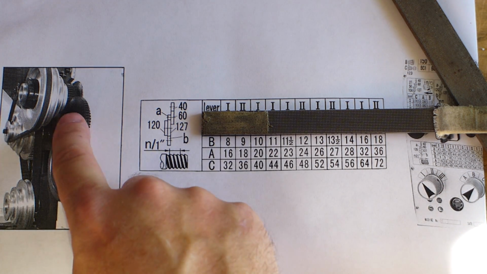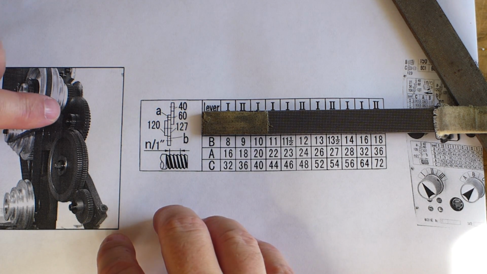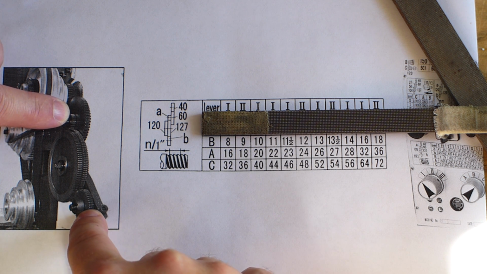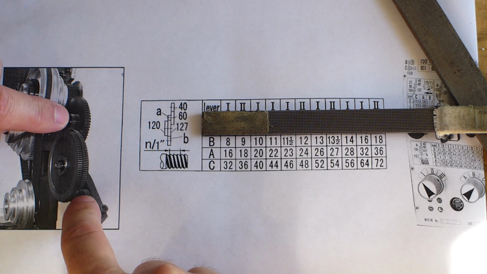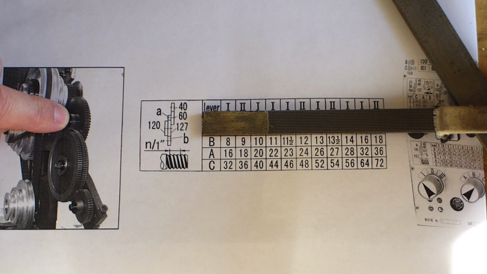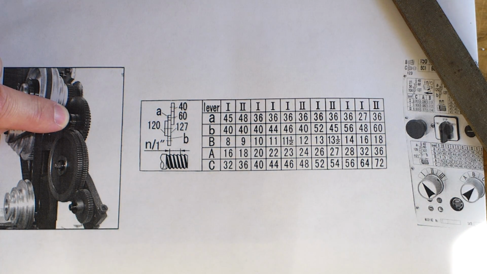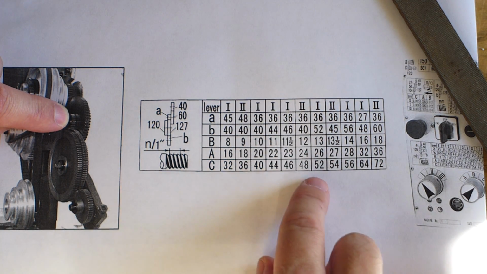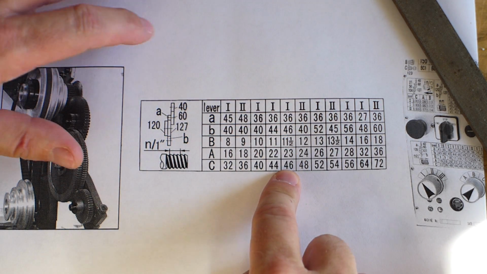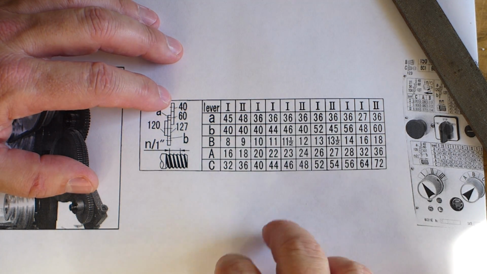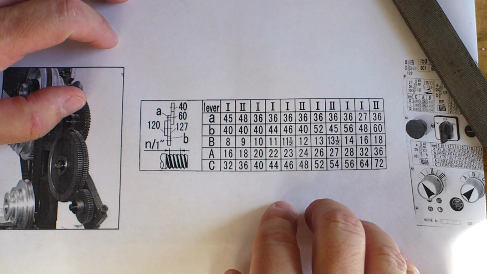Well, what's left? What's left is these gears. Gear A and gear B. You need to figure out how many teeth those have. These top 2 rows, that's what those are. So these are not threads per inch, only the bottom 3 rows. So never pick from the top 2 when you're looking at how many threads per inch you want to do.